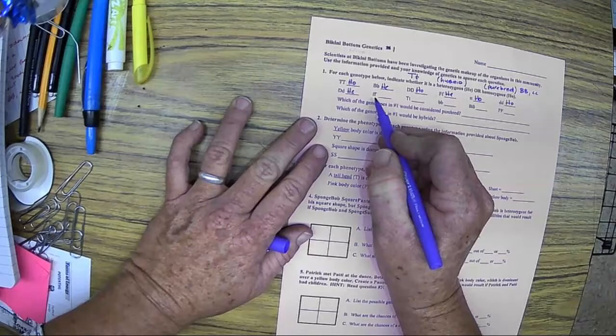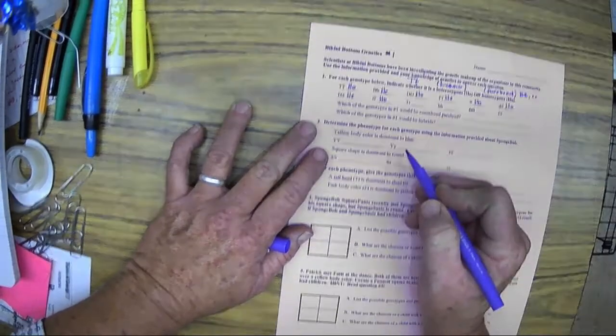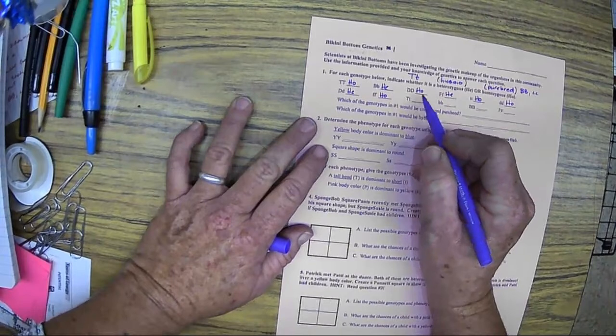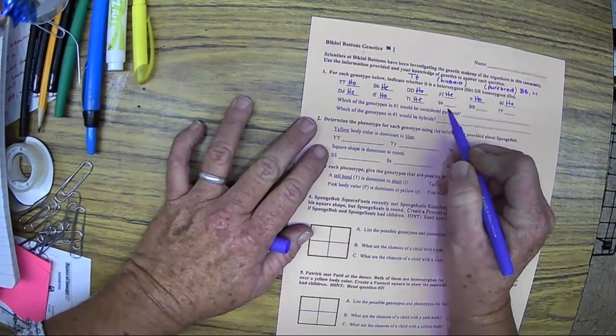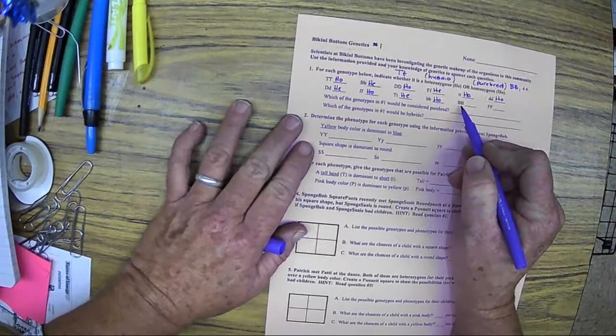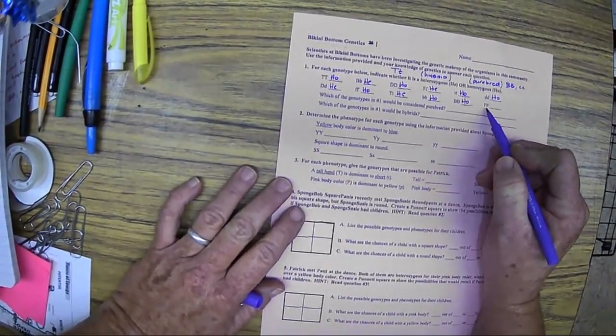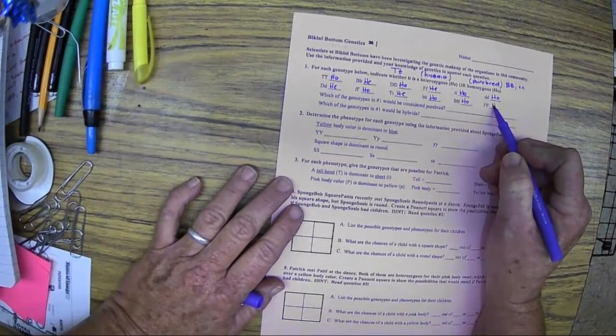Little f, it's going to be, you guessed it, homozygous. It's purebred. Big T, little t, heterozygous. Little b, it is homozygous. Big B, purebred, homozygous, and big F, also homozygous.